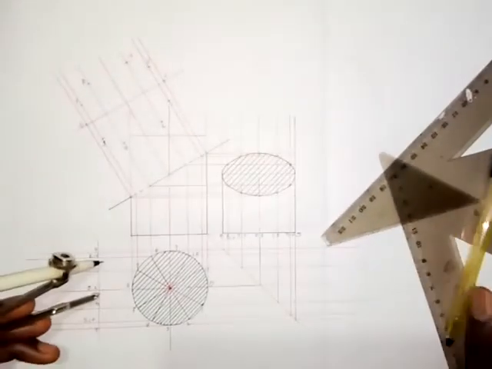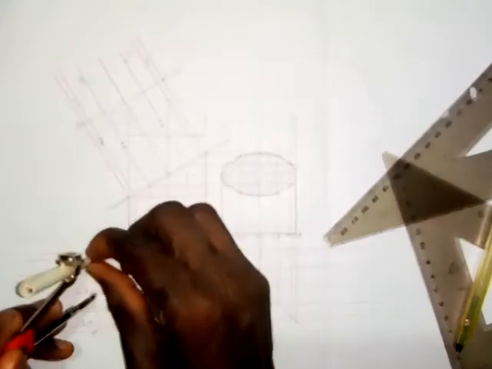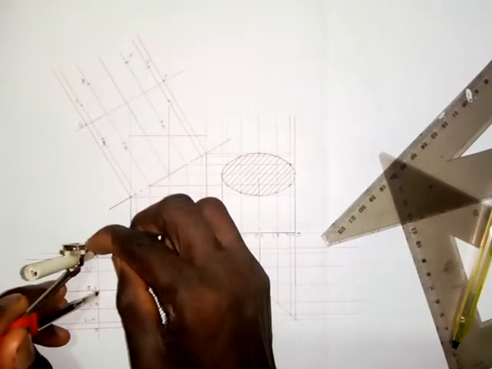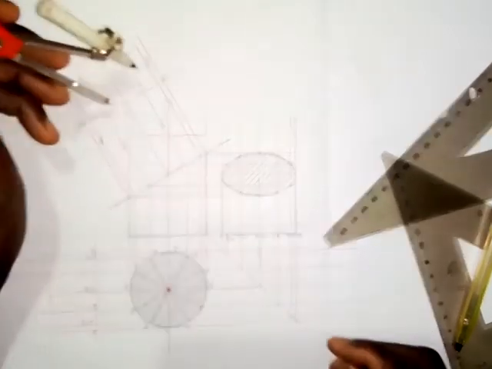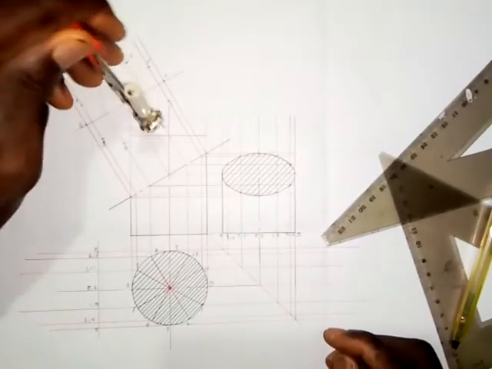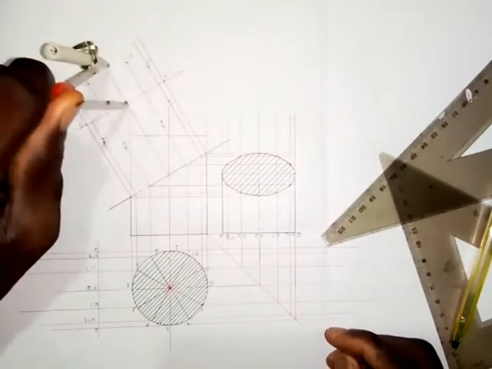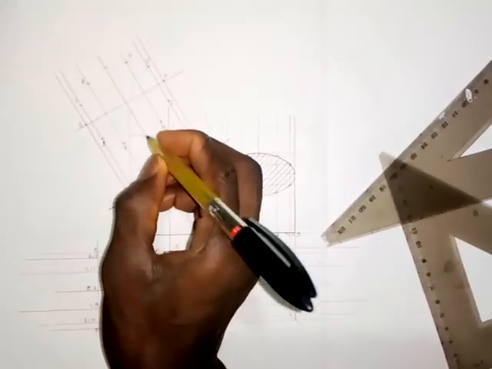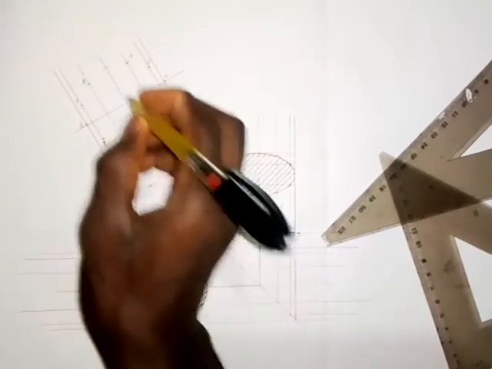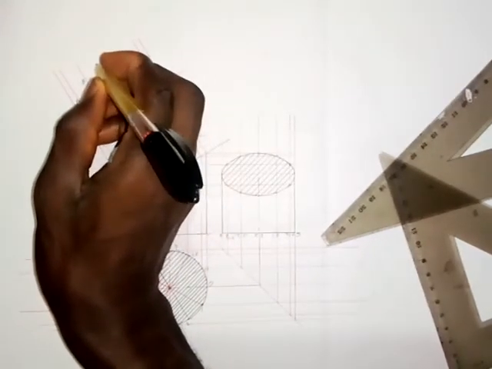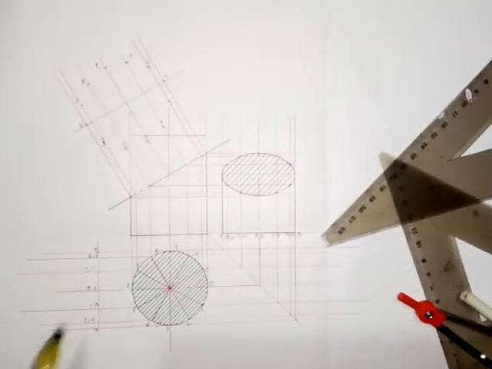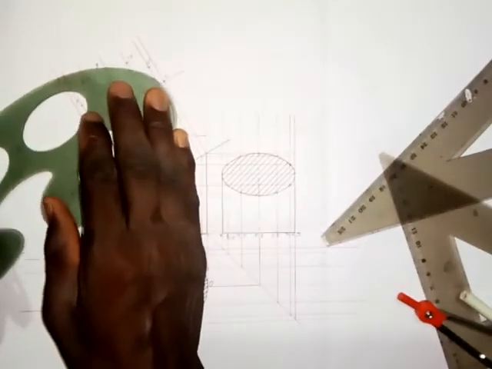Okay, so the last one from 0 to 9. If I put it at the center here, make an arc here and make an arc here like this, this point here is point 3 and this is point 9. So all these points, I'm going to join them together with the use of a French curve. And this is it.